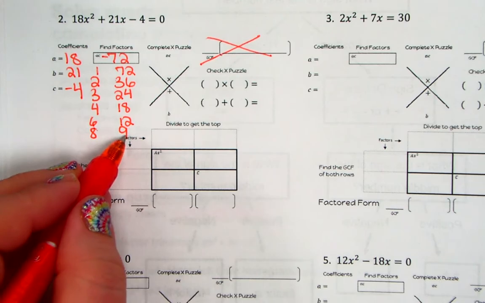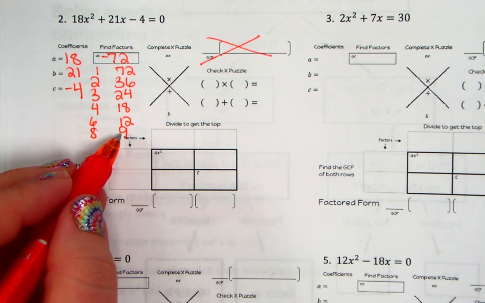Once you get to the number that you have in the right column, you're all done. So it's time for you to look at that factoring flowchart.